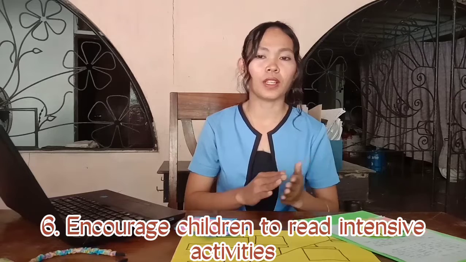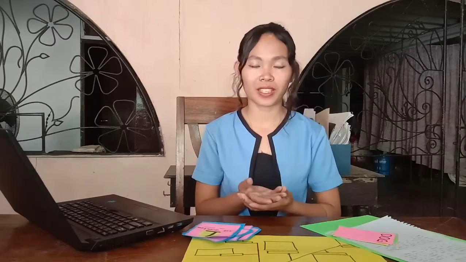For example, encourage your children to read road signs, the weather forecast, magazines, birthday cards, coupons, and anything that they can read. Yes, those are the tips that we are going to apply and that can help our children be prepared in reading fluency and practice reading literacy.